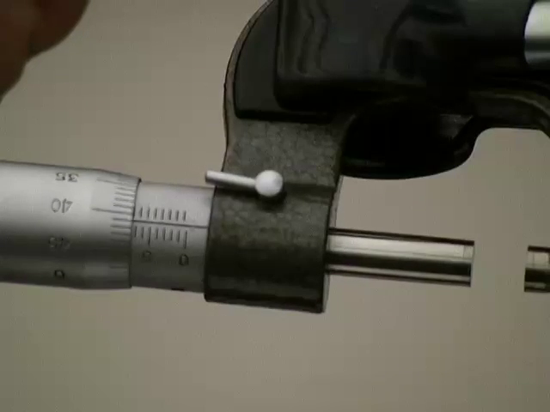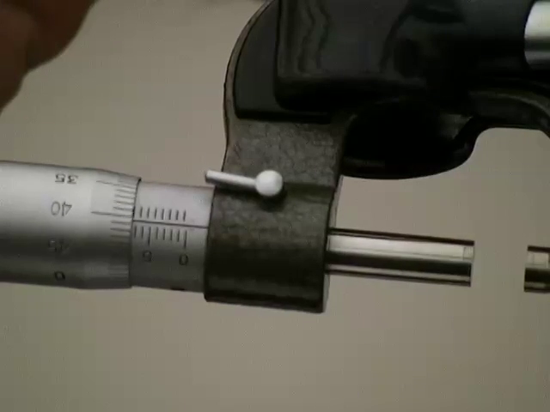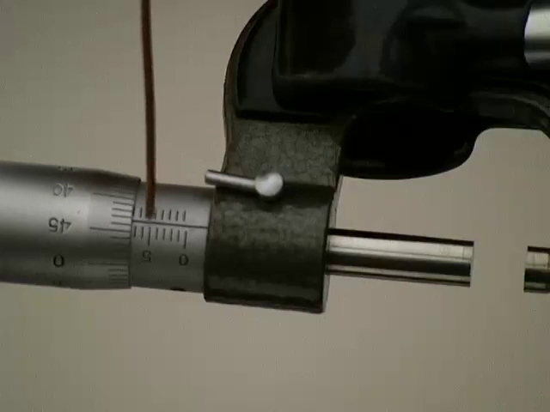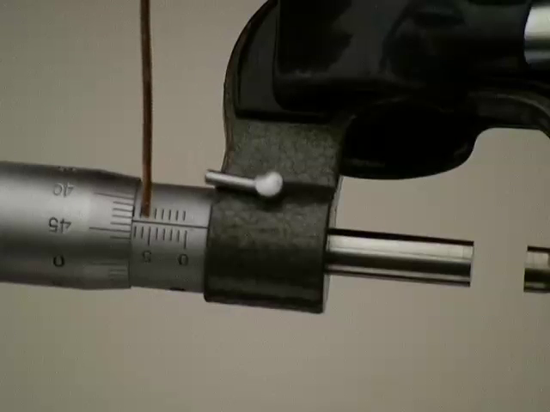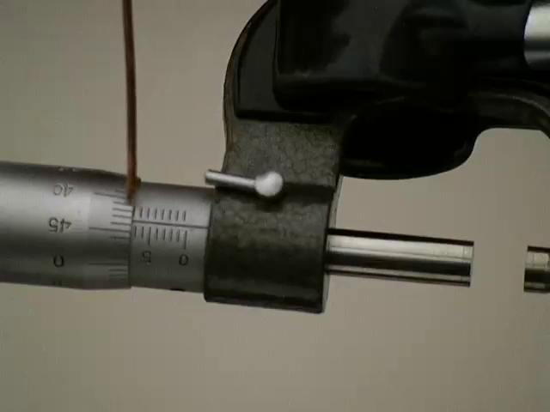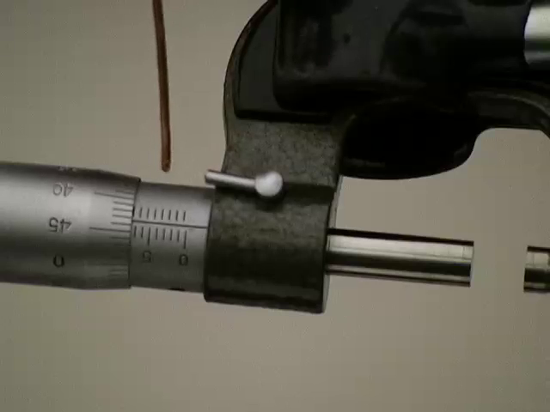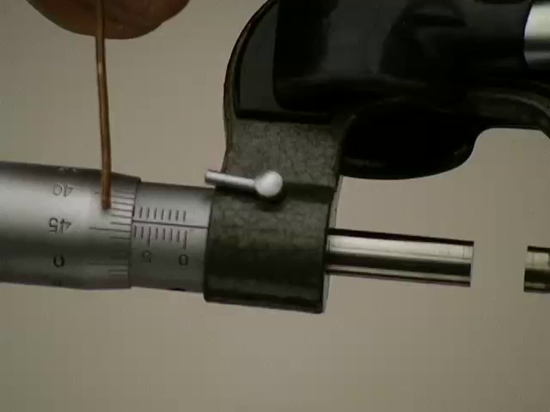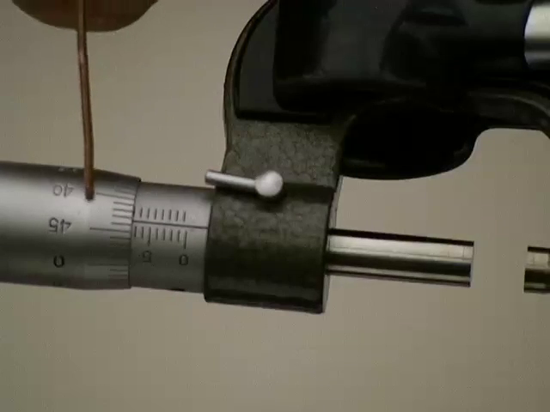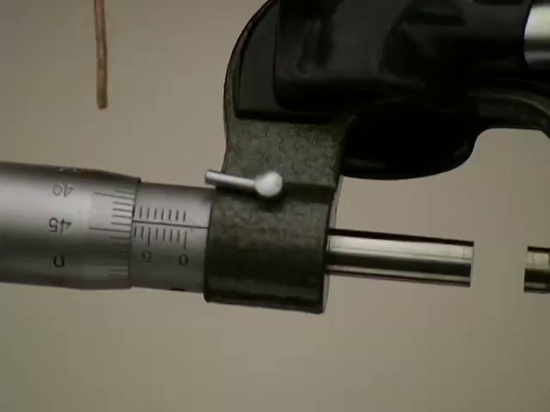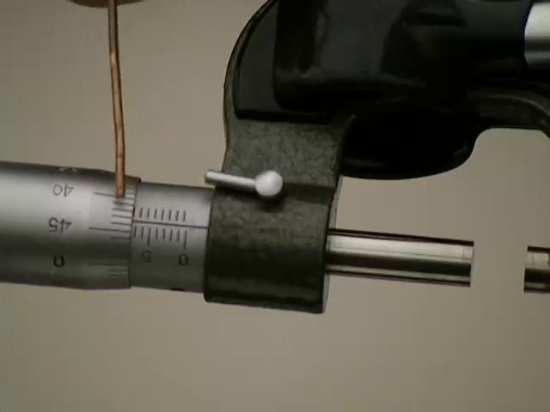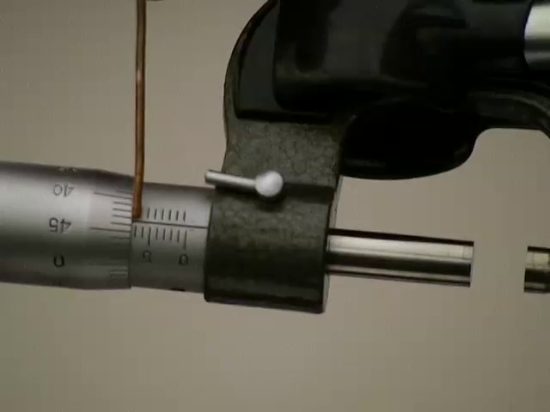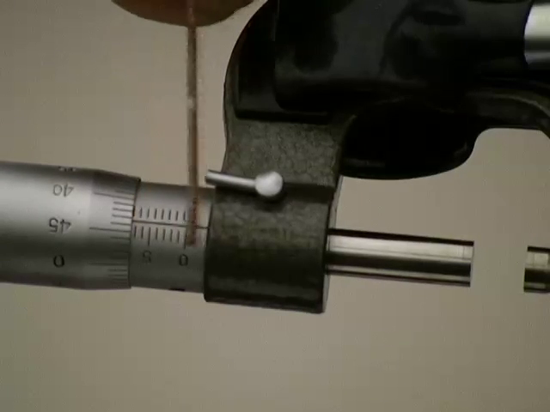Okay. Tell me, what is this reading now? If you watch here carefully, you can read up to 7.5 on the linear scale. And the round scale is 43. Now 43 times 0.01 is 0.43. 7.5 plus 0.43 is 7.93 millimeter. That is the reading.